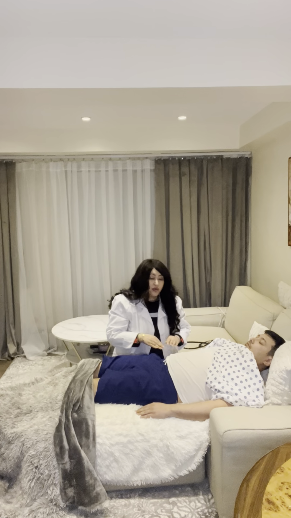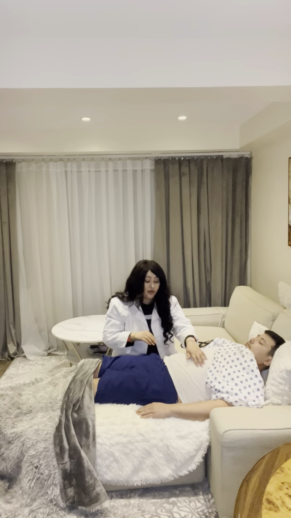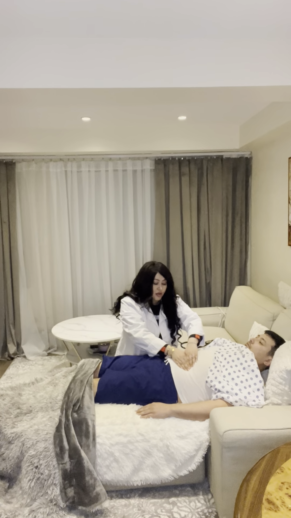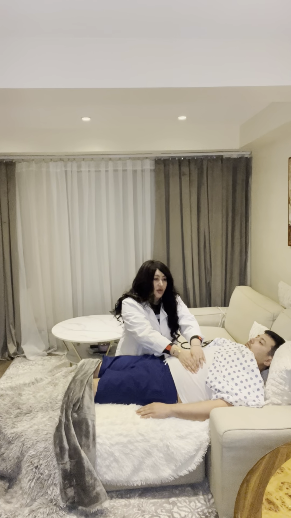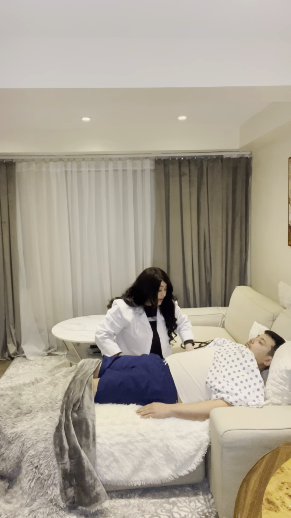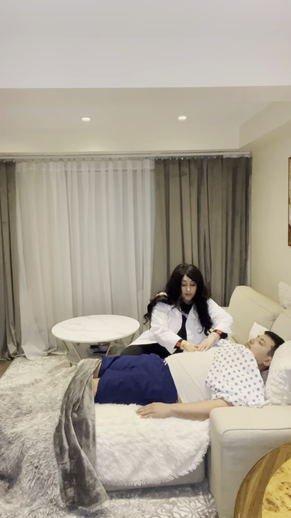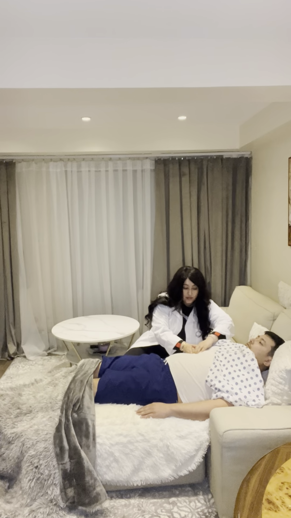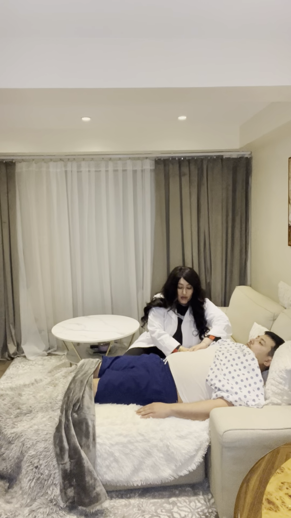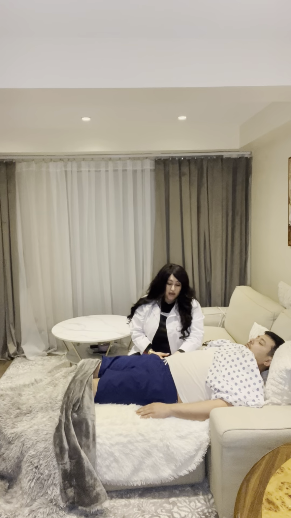Okay, good. So now I'm going to palpate for the spleen. I'm going to move from the umbilicus towards the left costal margin. Okay, I'm not feeling any enlargement of the spleen. Next, I'm going to palpate the liver with the hook method. So I'm going to push down deep, and you just inhale deep. Okay? Breathe. Good. I'm not feeling any enlarged liver, so no hepatomegaly.